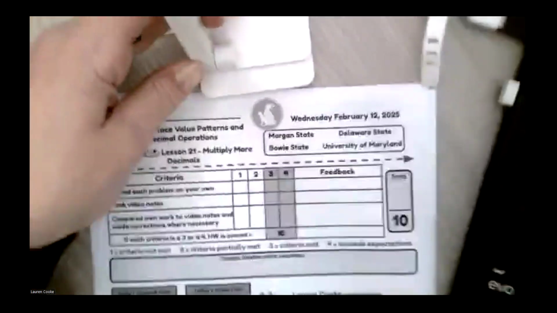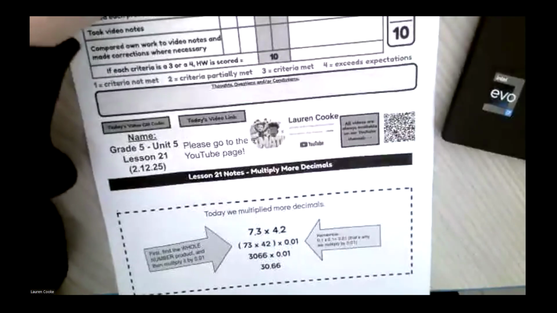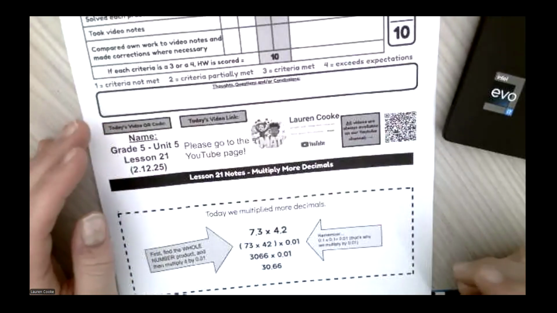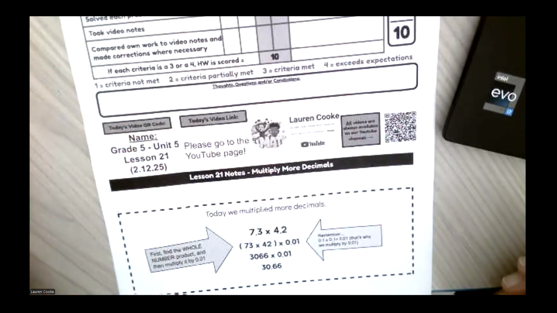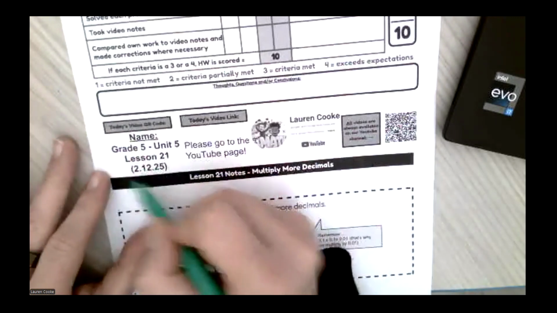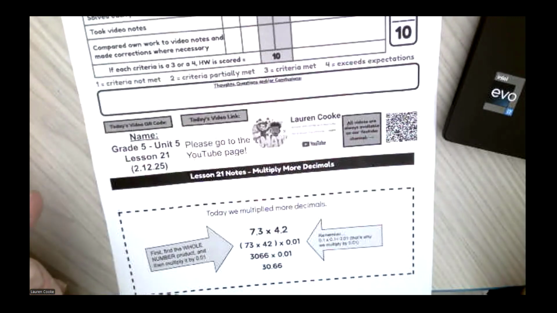All right. Hopefully you navigated here. I know that I wasn't able to put the link on the paper. But since it's pretty simple with the YouTube channel, this is lesson 21, and it says it here at the top.